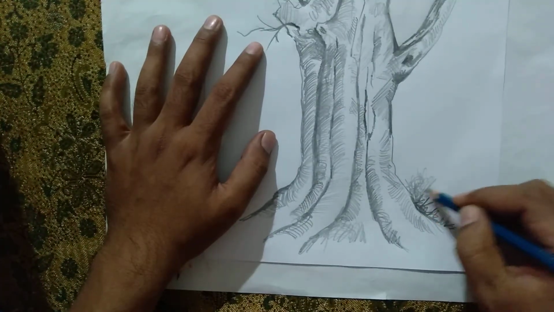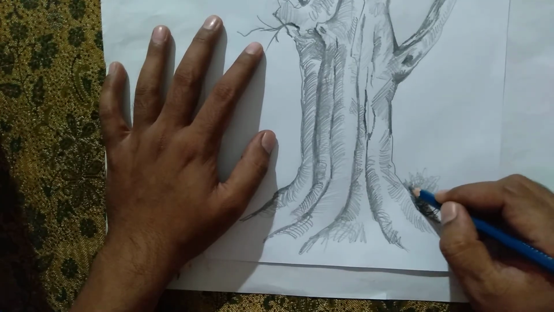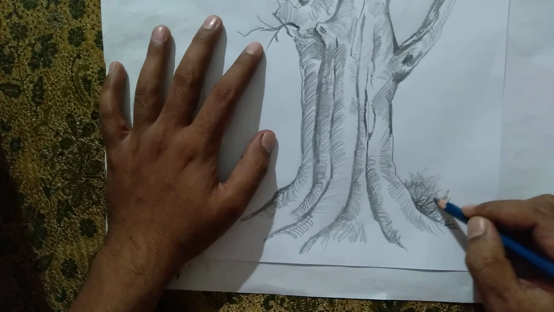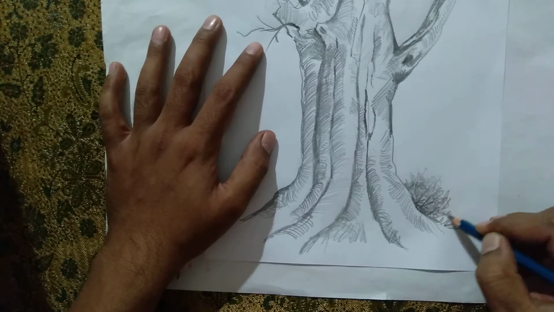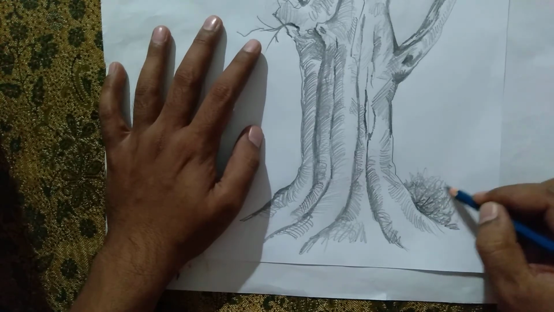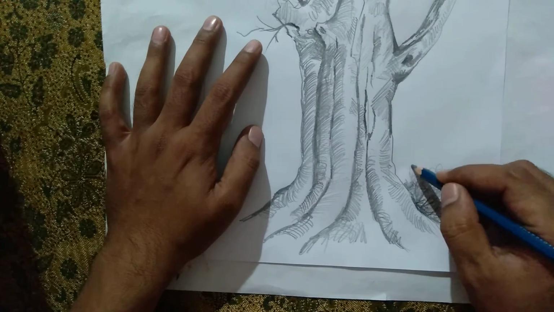Yes, I did darker, and next spreading a lighter tone here beside the tree.